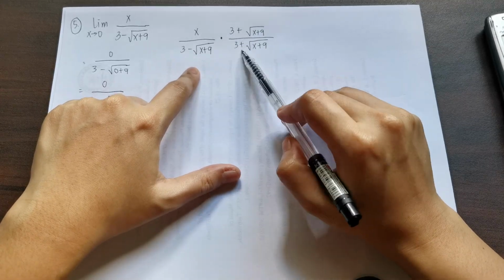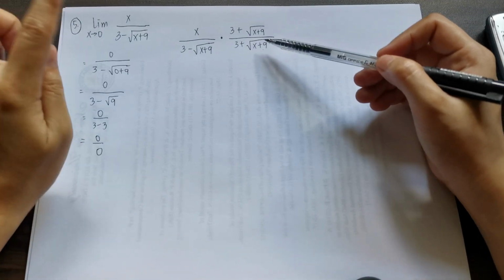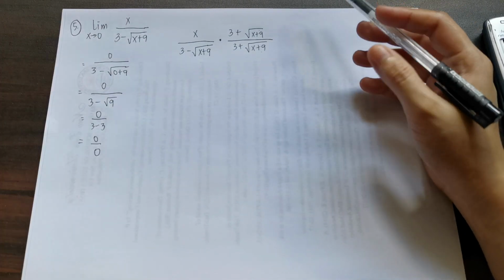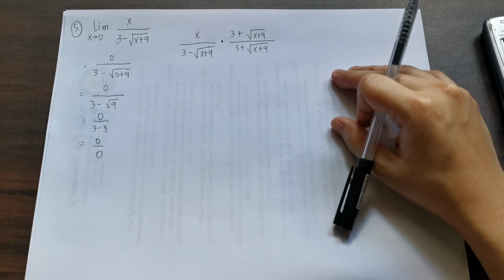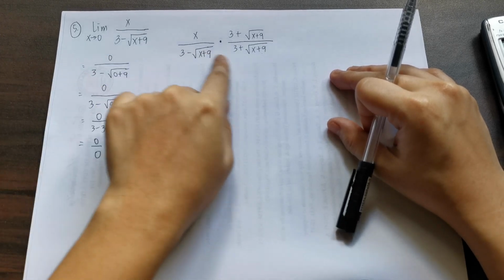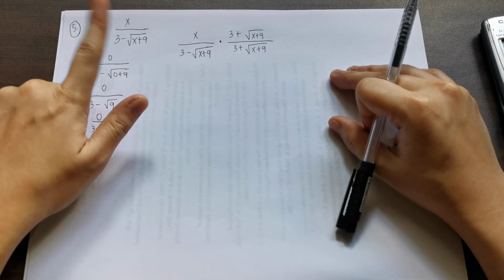And then, syempre, imumultiply nyo siya sa numerator tsaka sa denominator. Now, kung ang radical nyo nasa denominator, huwag nyo pansinin yung numerator. Ibig sabihin ko ron, kopyahin nyo lang ng kopyahin yung numerator kasi ika-cancel nyo rin naman siya later on. Okay? So, ang focus lang natin ay nasa denominator kasi ang radical natin ay nasa denominator.